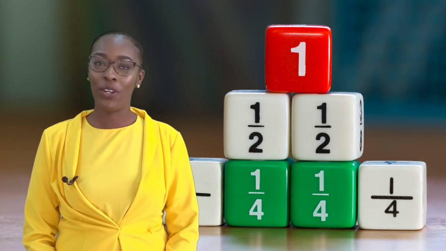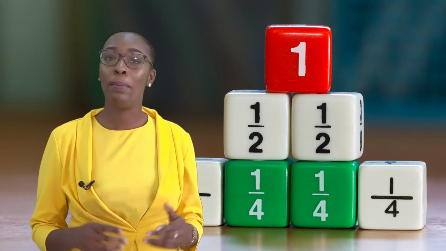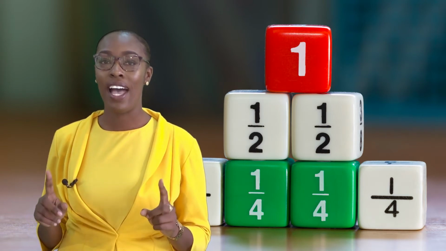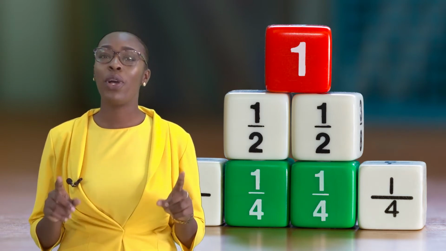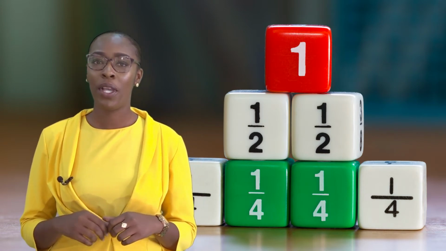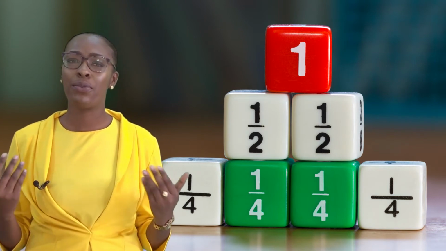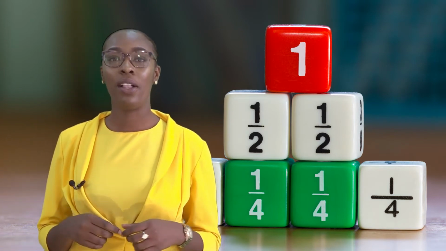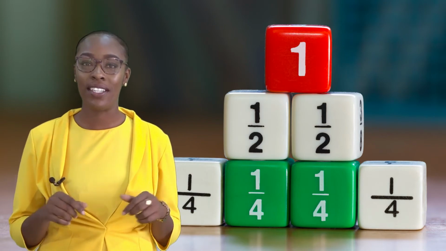In today's session, we will be looking at benchmarking fractions from 0, a half, and 1. We will also look at how to order fractions with different denominators. But first, we have to recap content that will help you with understanding these concepts.